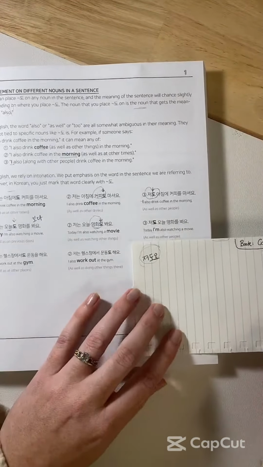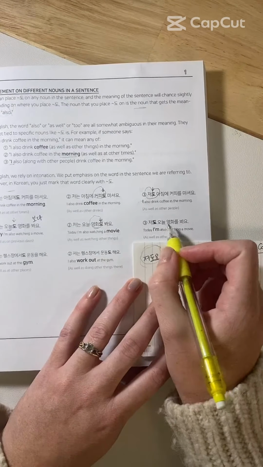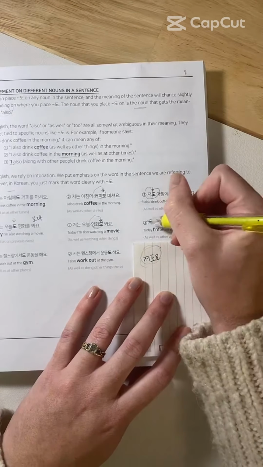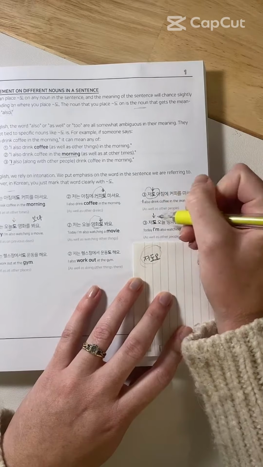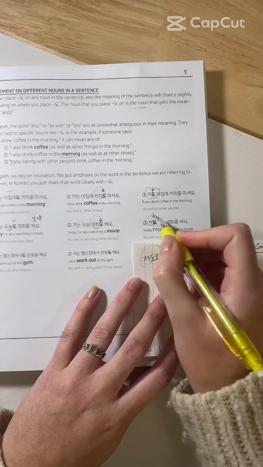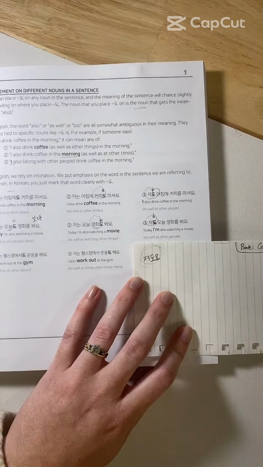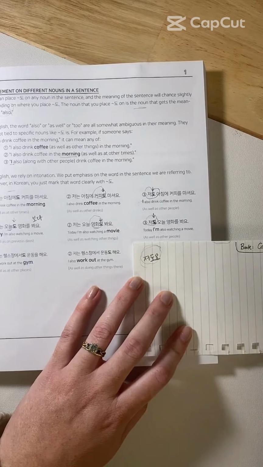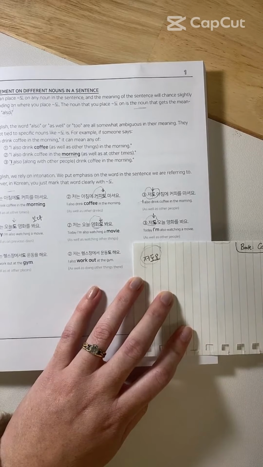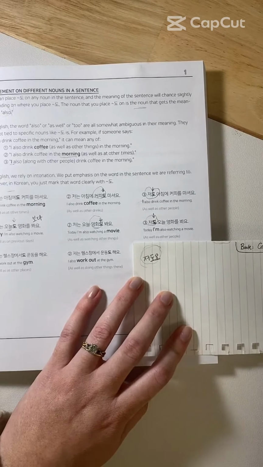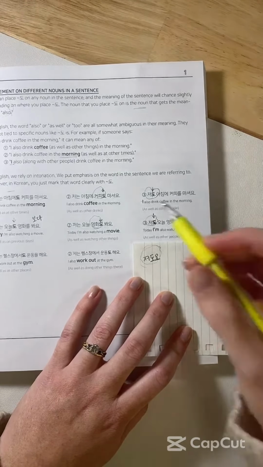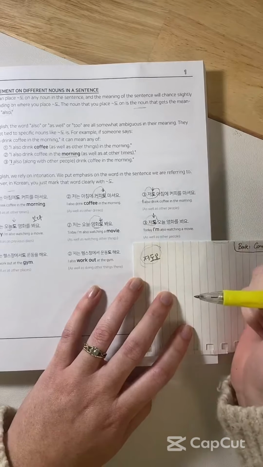And this one, last example, 저도 오늘 영화를 봐요. So now again we have 도 on 저 to mean me as well. So 저도 오늘 영화를 봐요 means I also, as well as other people, watch movies. So maybe my girlfriend also watches movies, my mum also watches movies, and I too watch movies.